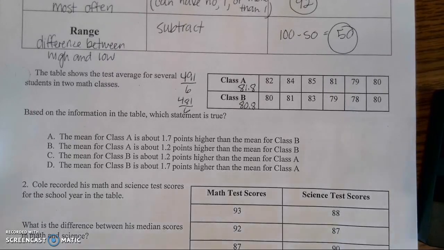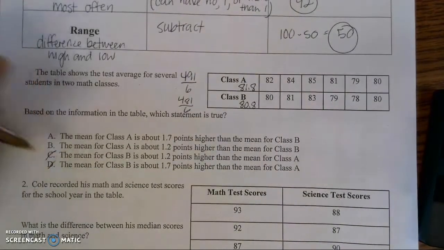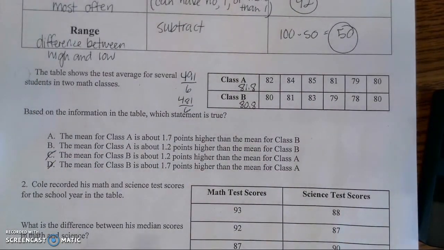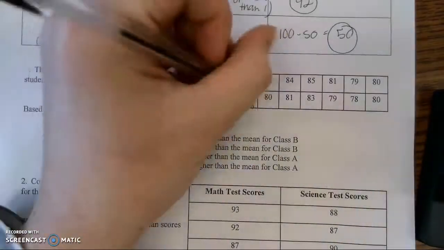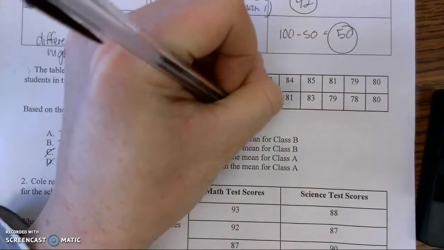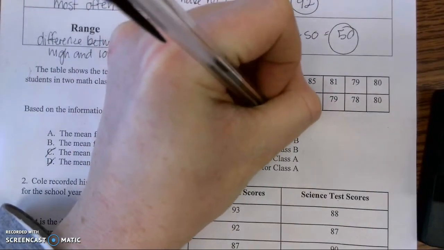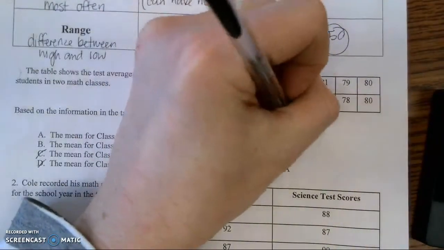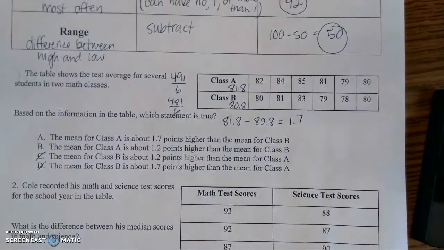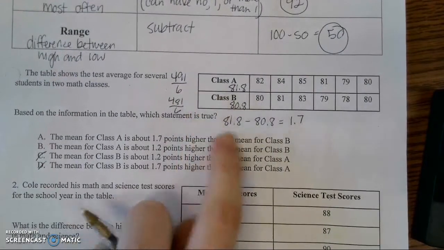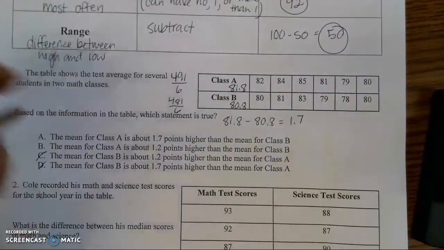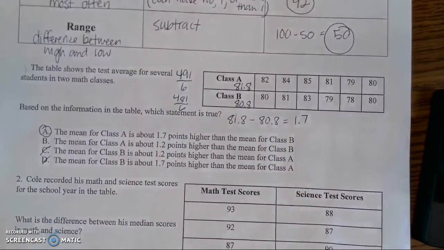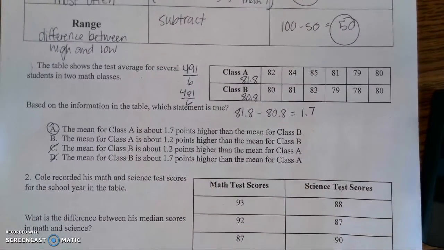So automatically we can rule out C and D because we know Class A has the higher mean. So now we need to look at the difference between those two means. So we have 81.8 and we're going to subtract 80.8. And when we do that, we're going to get 1.7. So Class A has a mean that's about 1.7 points higher. So A would be our correct answer.